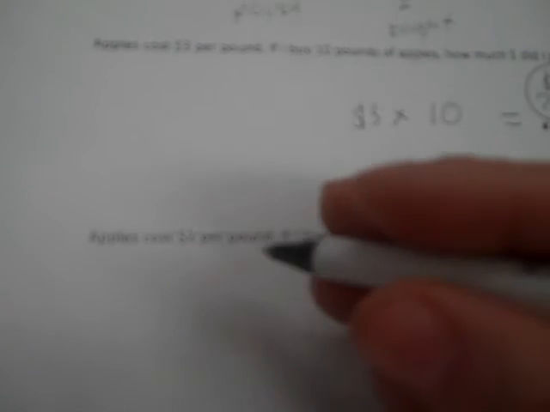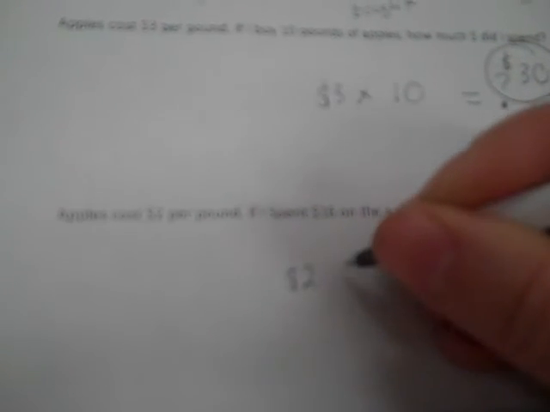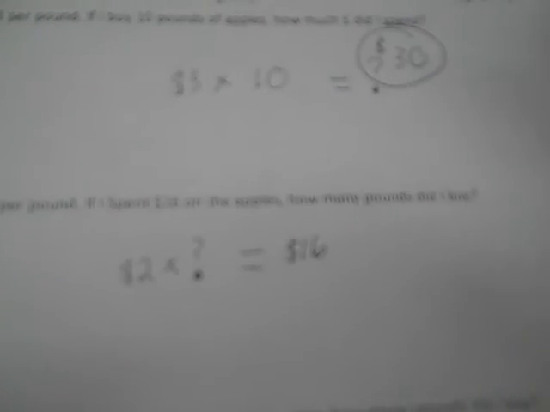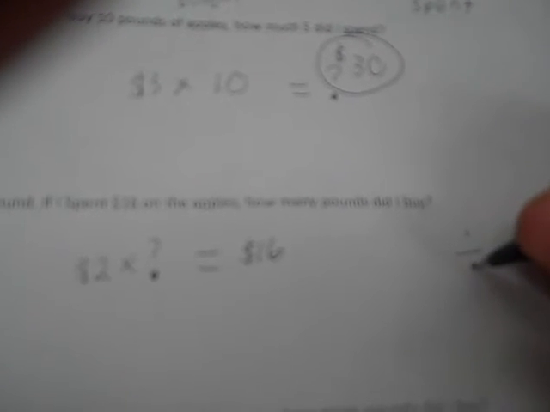Okay? What's the price per pound? The price per pound is 2. And the pounds I bought, that's what I don't know, because it says how many pounds did I buy? So that's the question mark. That's the question. So this is a division problem, because I can't multiply, because I don't know what to multiply by. So 16 divided by 2. And division, remember, that's 2, 4, 6, a bunch of 2's, but if you divide, you get 8.